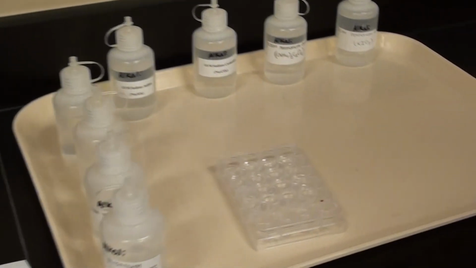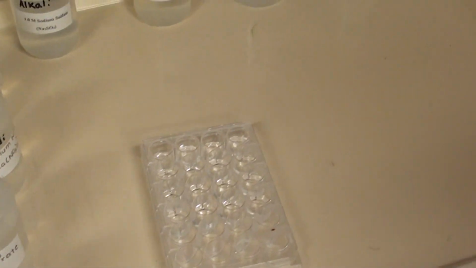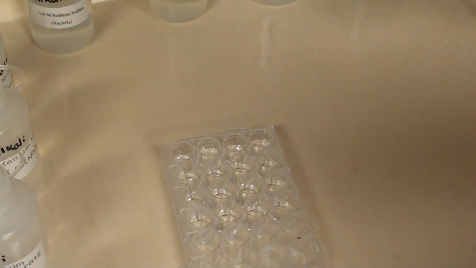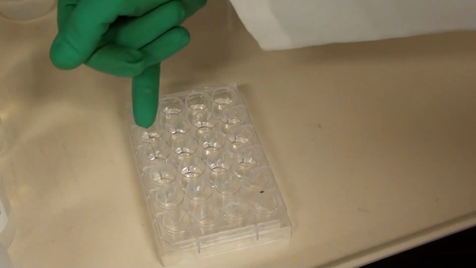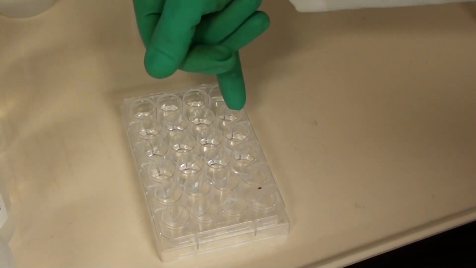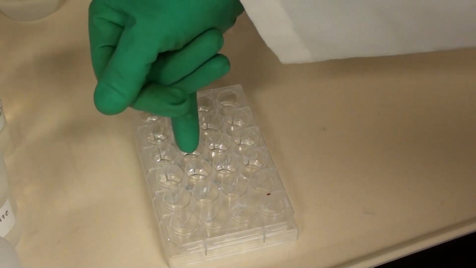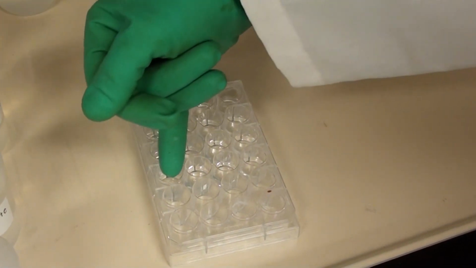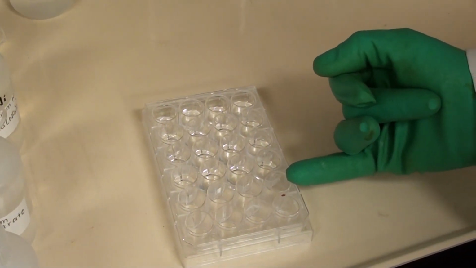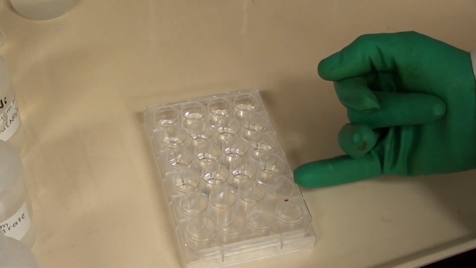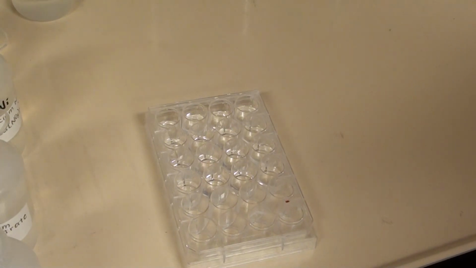At this point, Jim has put in, could you show where the barium went? Barium went across the top, and then the calcium, and then the magnesium in the third row, and the strontium goes in the fourth row. And then in the fifth row, you're going to put your unknown sample, exactly the same way as we did the other ones.